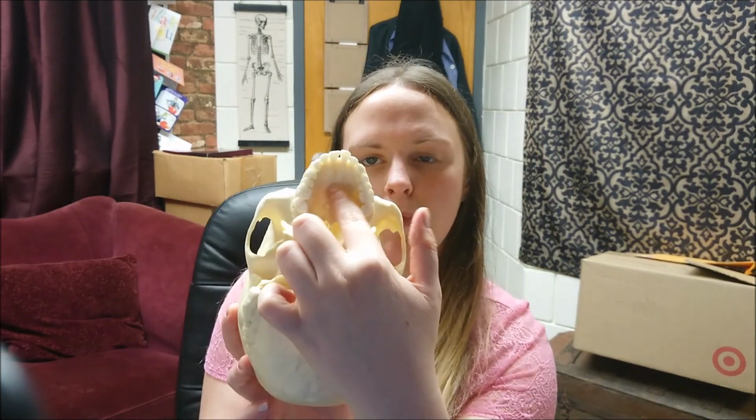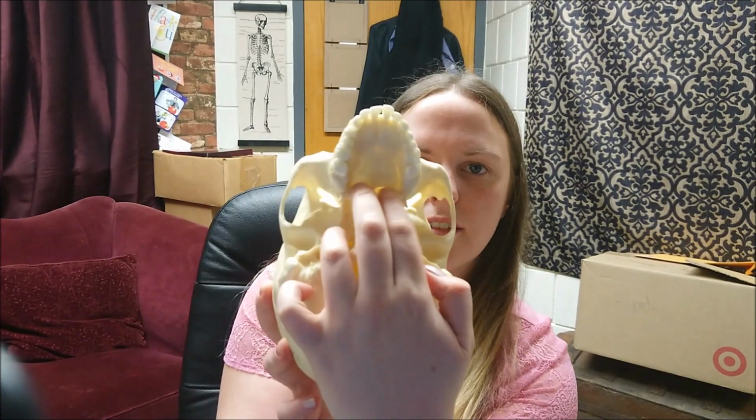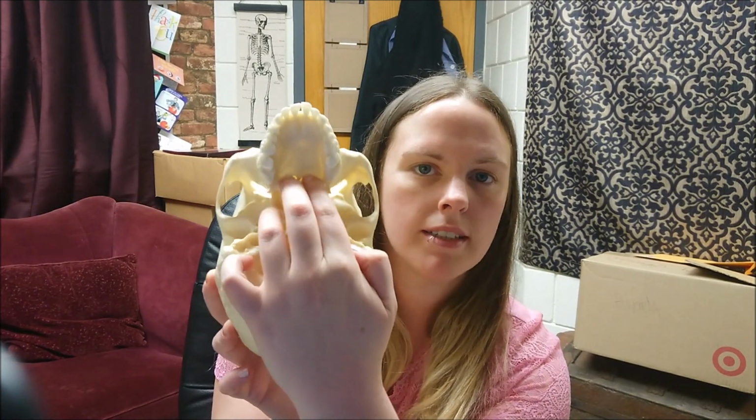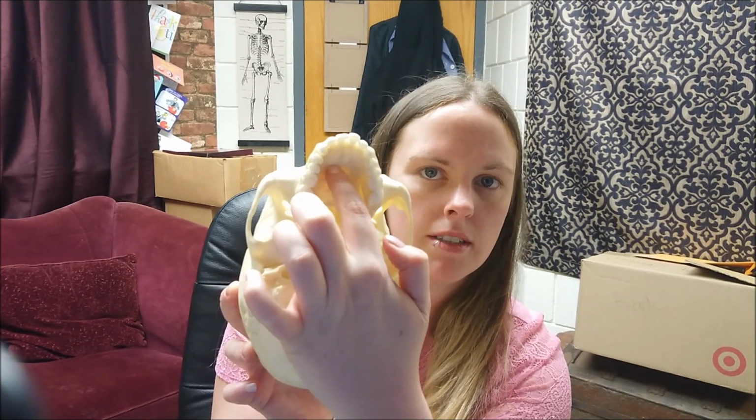From here, we flip it over. The hard palate, that is the palatine process of the maxilla. Then back here, you've got two little bones back here. Those are called the palatine bones. So you've got palatine bones and a palatine process. That makes up the roof of your mouth.